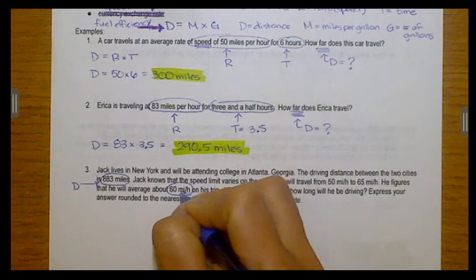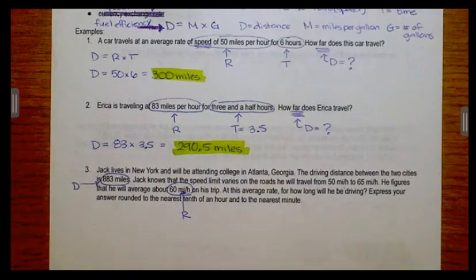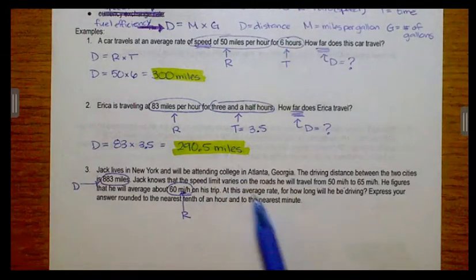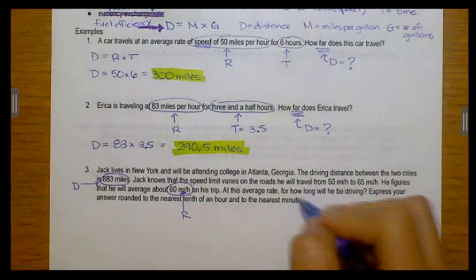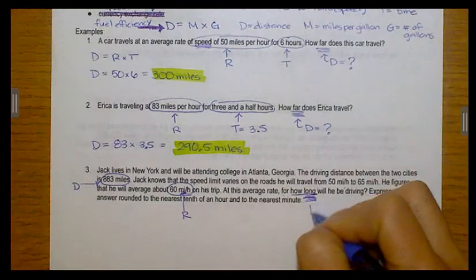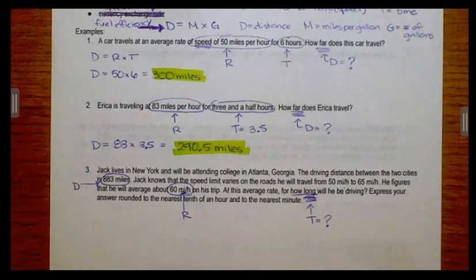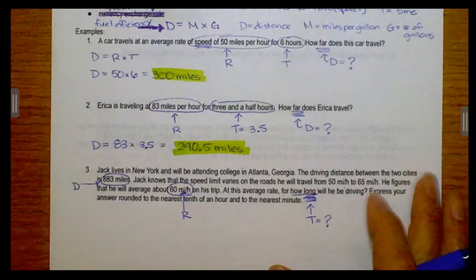We're going to use this rate for his rate because that's what he's averaging for his speed. Okay, at this average rate, for how long? So it's asking me for how long will he be driving? So our time in this problem is unknown. Express your answer rounded to the nearest tenth of an hour and to the nearest minute.